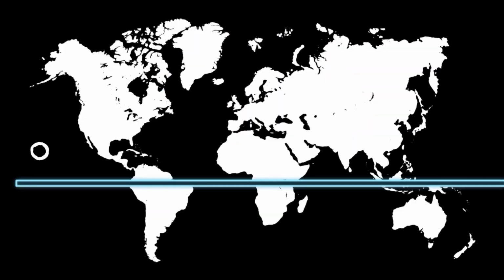The equator is a very special line. It is 0 degrees of latitude. This is the starting point for measuring all latitudes on Earth.